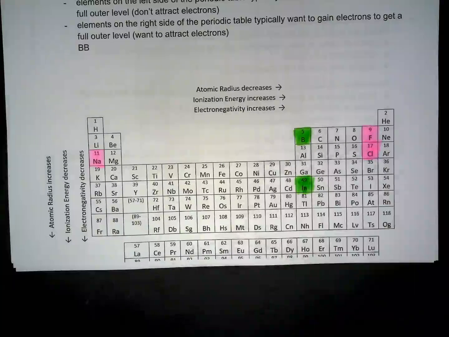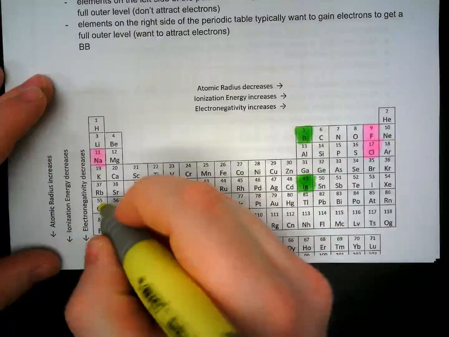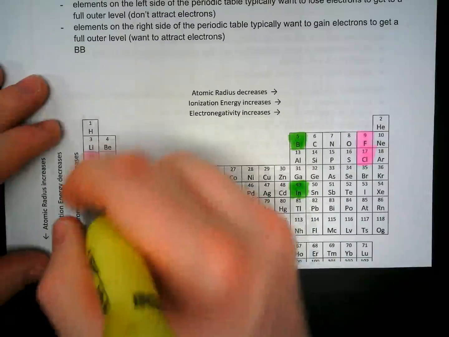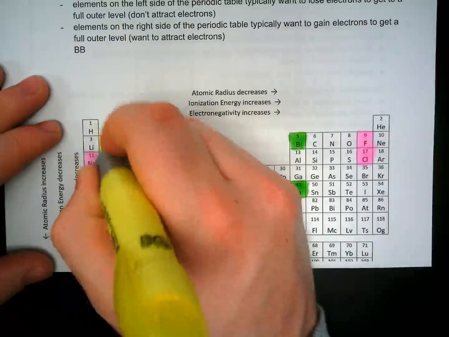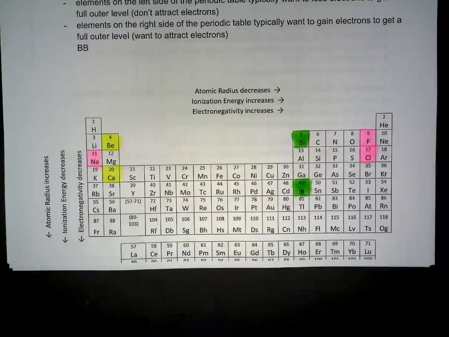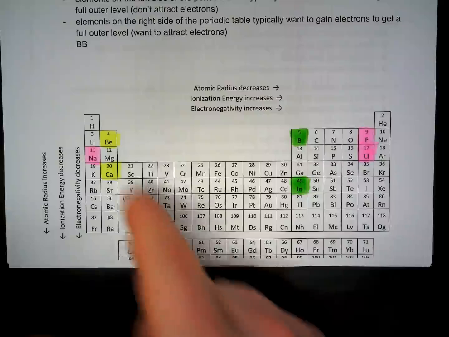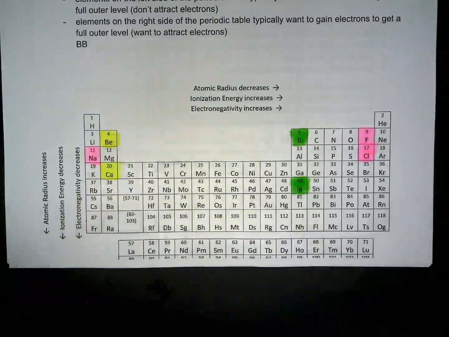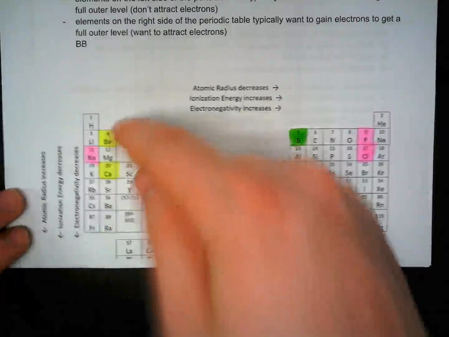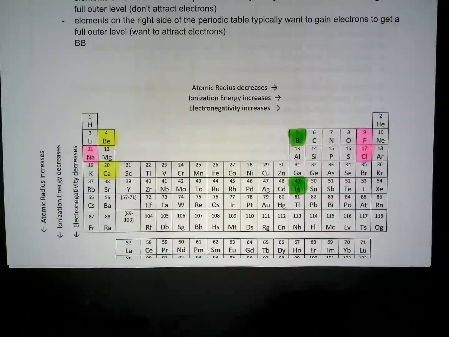Okay, well, how do we talk about electronegativity between, let's say, beryllium and calcium? Well, we would say that calcium is going to have a lower ionization energy than beryllium. Beryllium will have a higher amount. You will need more energy to break apart beryllium than you do calcium. Calcium is much more willing to give away electrons.